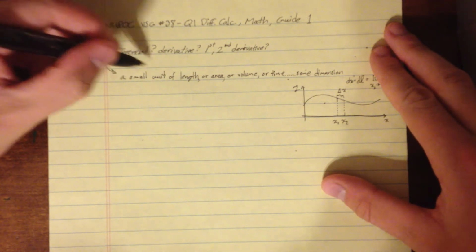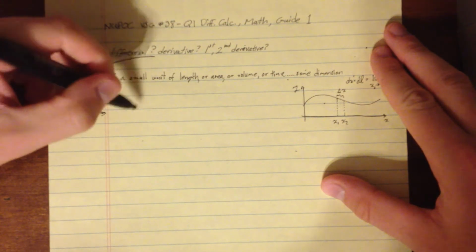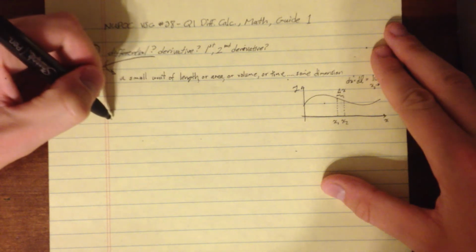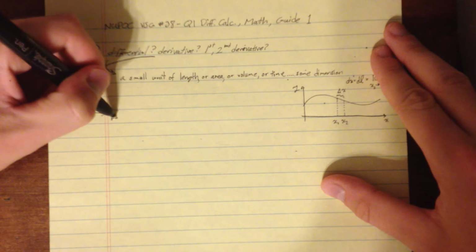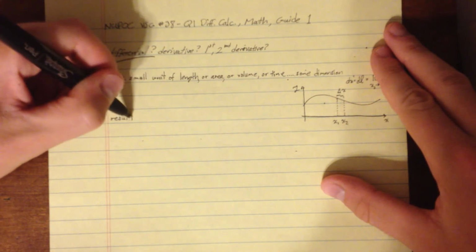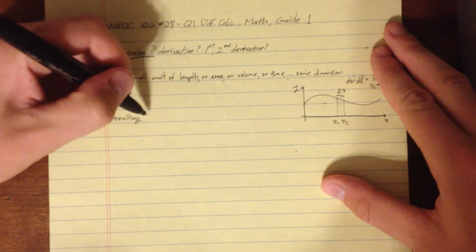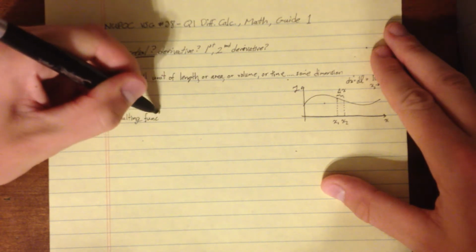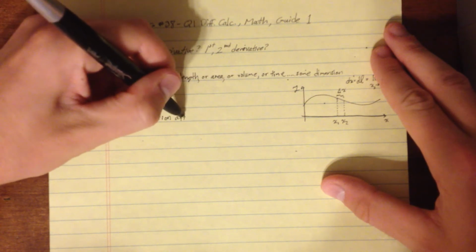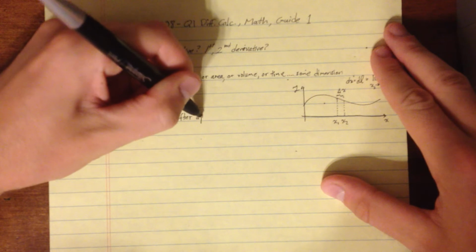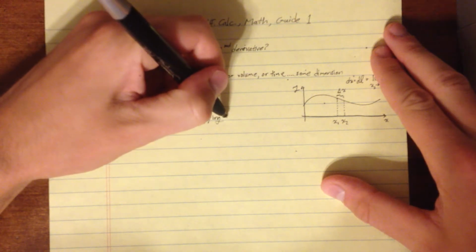So what about a derivative? A derivative is the resulting function after applying a differential operator.